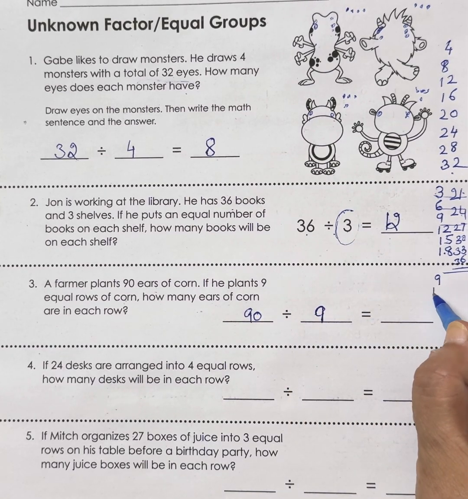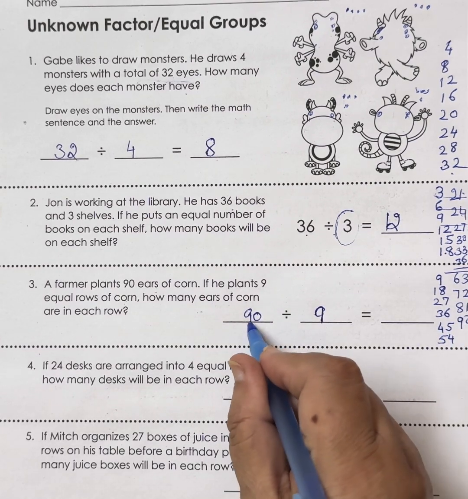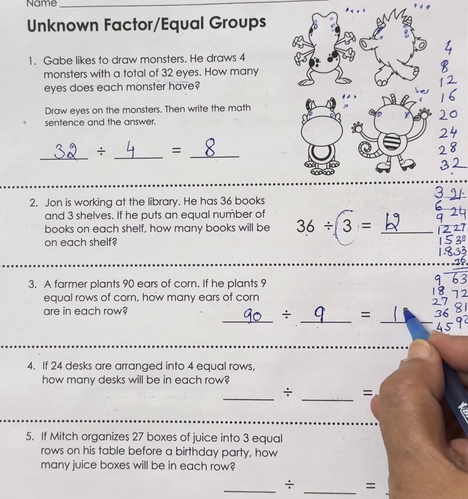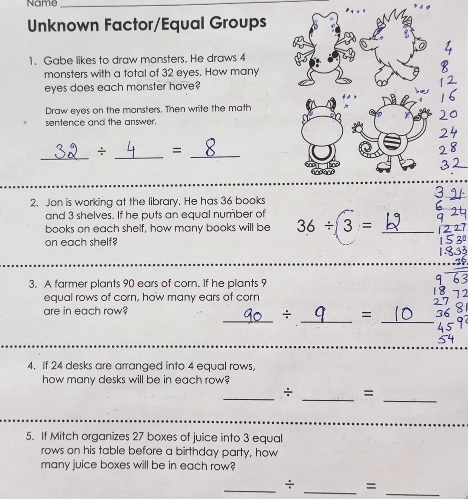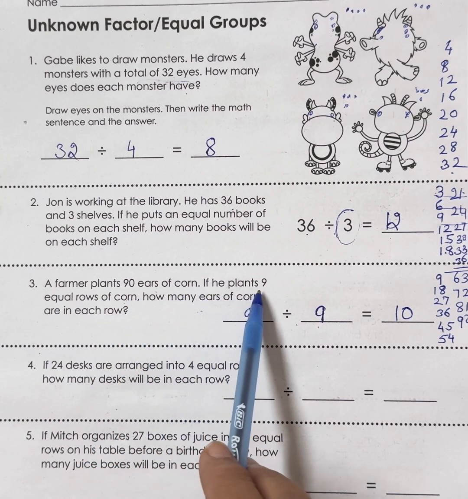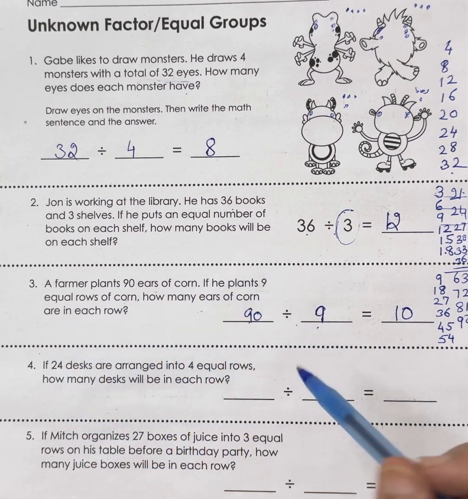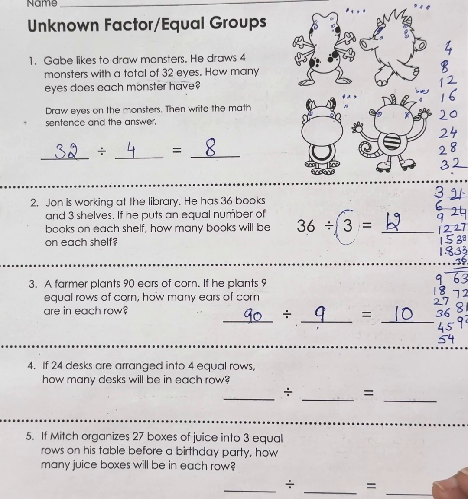9 1s are 9, 9 2s are 18, 9 3s are 27, 9 4s are 36, 9 5s are 45, 9 6s are 54, 9 7s are 63, 9 8s are 72, 9 9s are 81, and 9 10s are 90. So 90 divided by 9 is equal to 10. That means if a farmer plants 90 ears of corn in 9 rows, there are 10 ears of corn in each row.